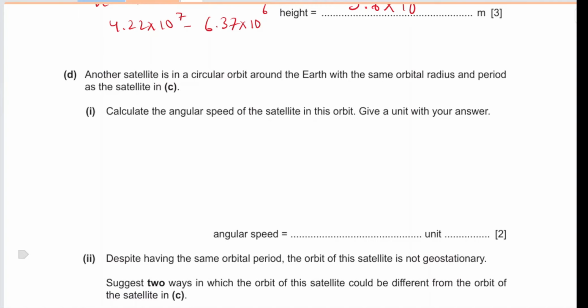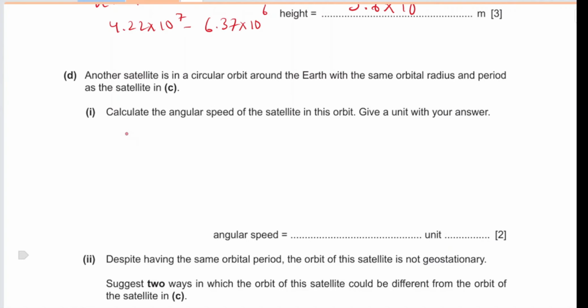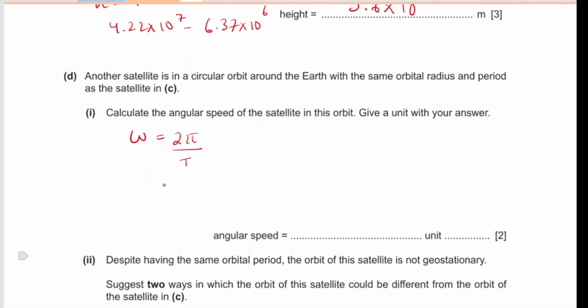Okay, so we are going back to circular motion again with this. If you want to find the angular speed, what is the formula for angular speed? We know that angular speed is represented by omega, and we know that omega is equal to 2 pi over T, right? And because they are saying that it's the same orbital radius and the same period, we can directly plug this into this formula. So we get 2 pi divided by the period time, which will be 24 hours times 60 minutes times 60 seconds. And you shall get your answer as 7.3 times 10 power negative.